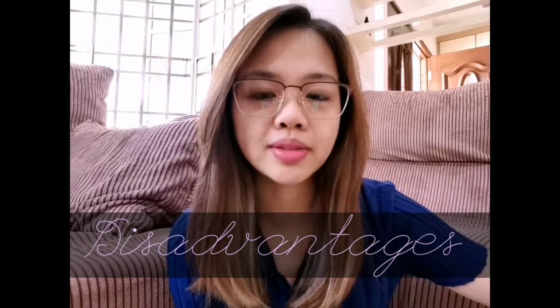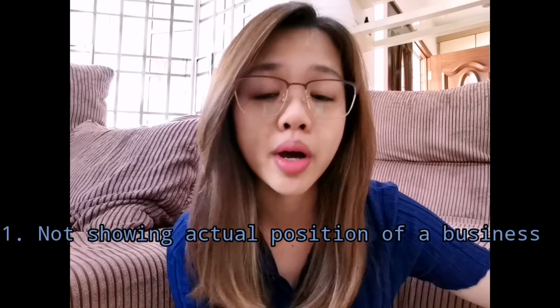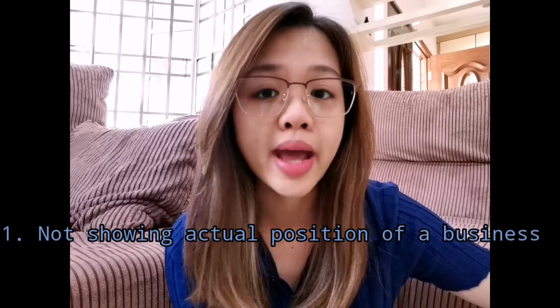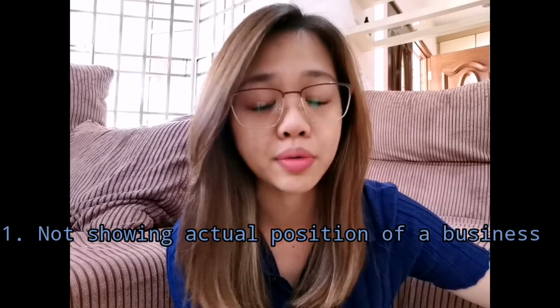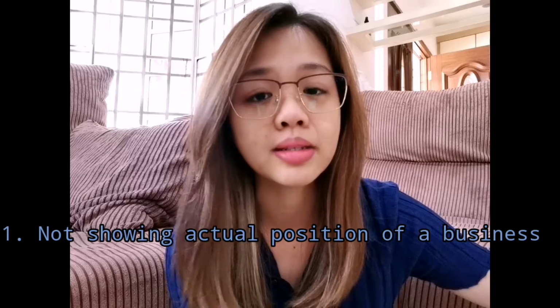Next, let's talk about the disadvantages of the cash accounting basis. Number 1, it does not show the actual picture of your accounts because this cash accounting basis doesn't use accounts receivable and accounts payable, where when you are preparing your statement of financial position, it might be inaccurate because it's all based on cash and bank.